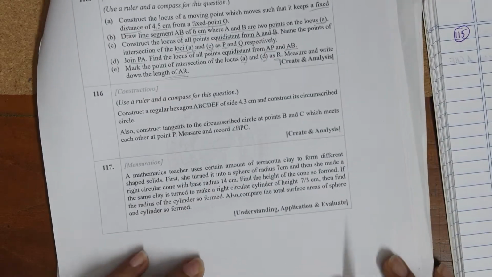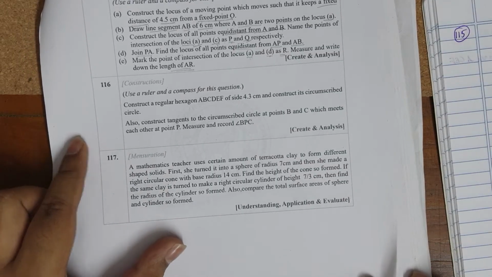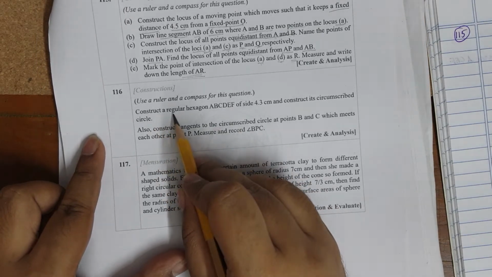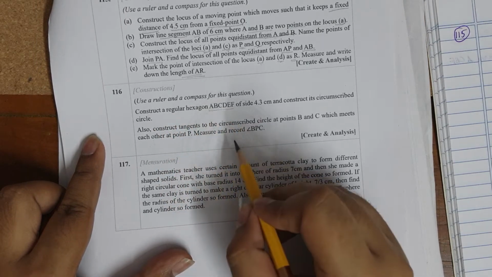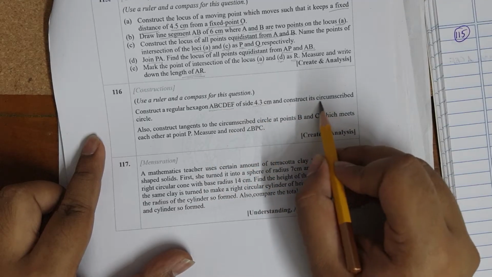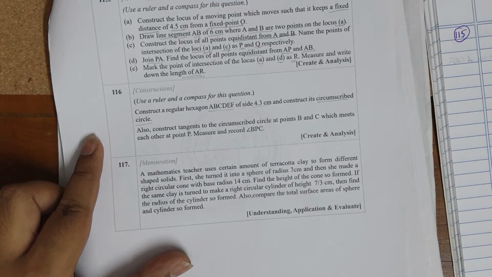This is from constructions. Construction of a regular hexagon and its circumscribed circle. So the question is, construct a regular hexagon ABCDEF of side 4.3 centimeter and construct its circumscribed circle, which is also known as circumcircle.